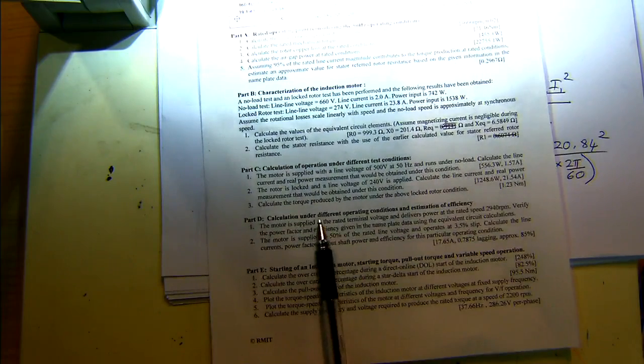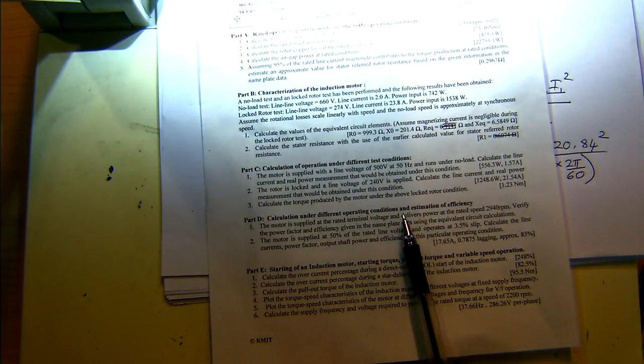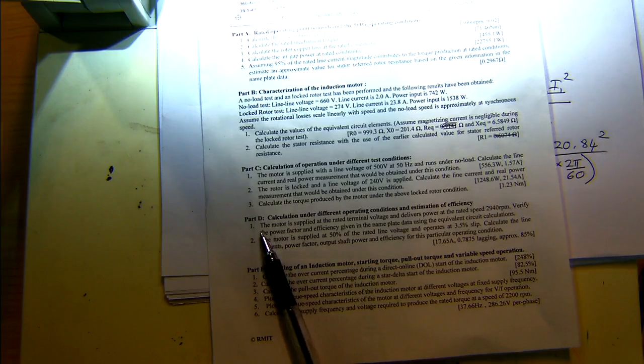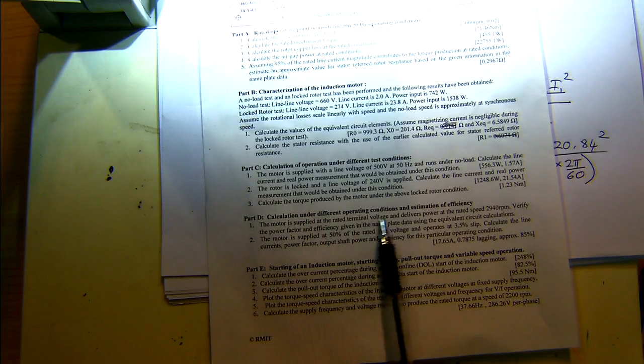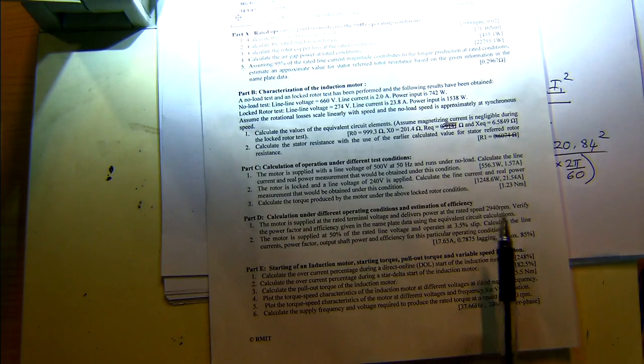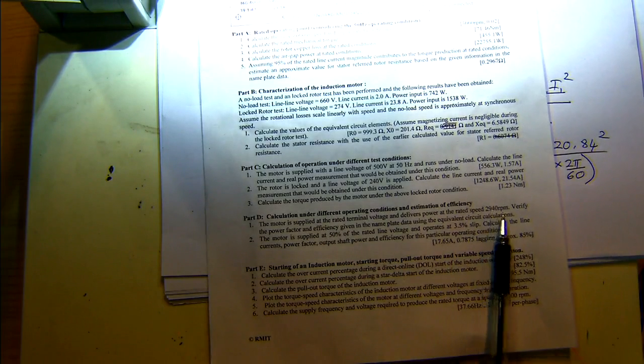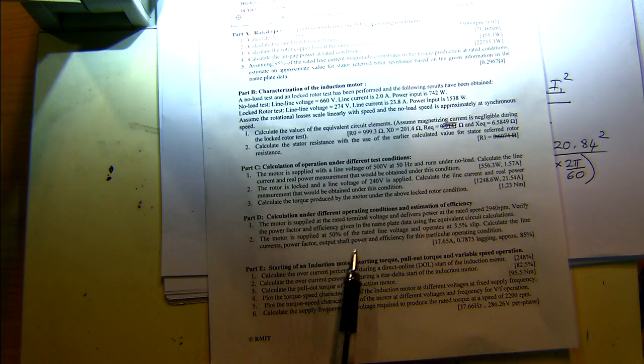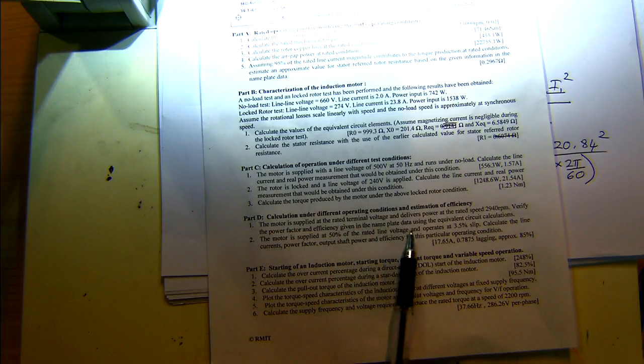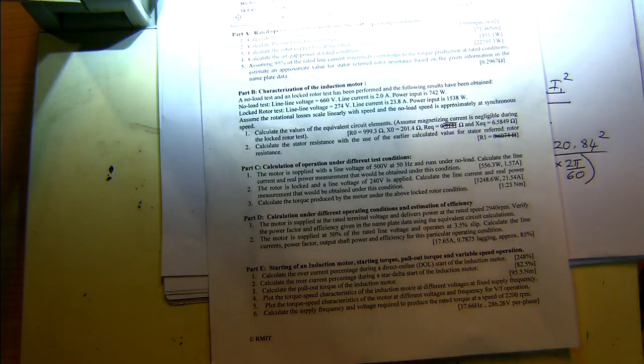Calculation under different operating conditions and estimation of efficiency. The motor is supplied at rated terminal voltage and delivers power at a rated speed of 2940. Verify the power factor and efficiency given in the nameplate data using the equivalent circuit calculations.